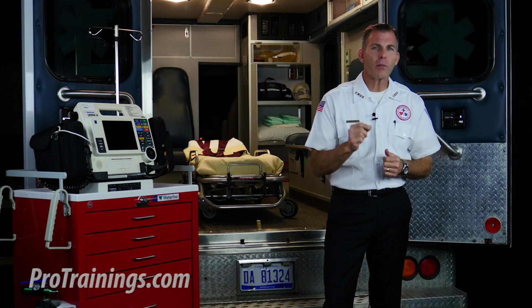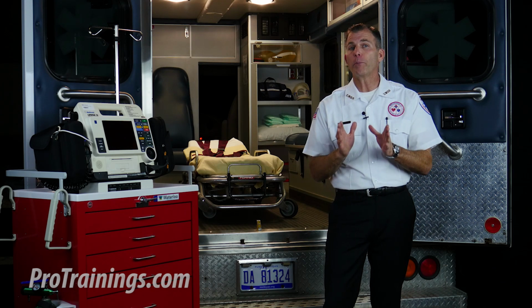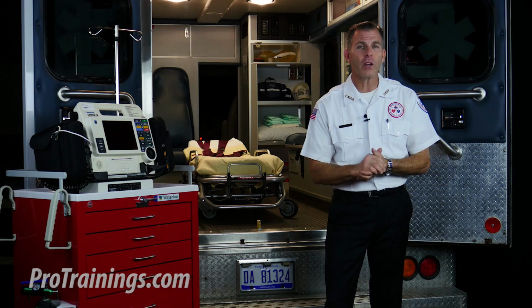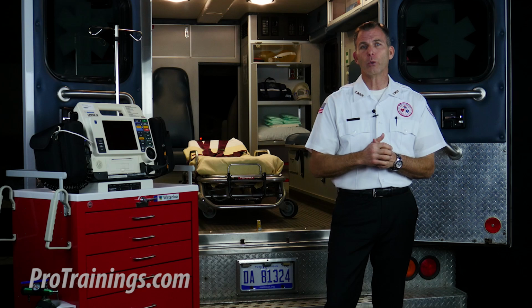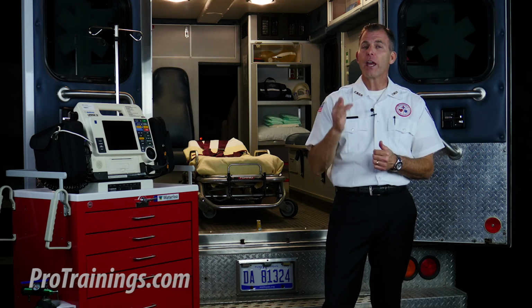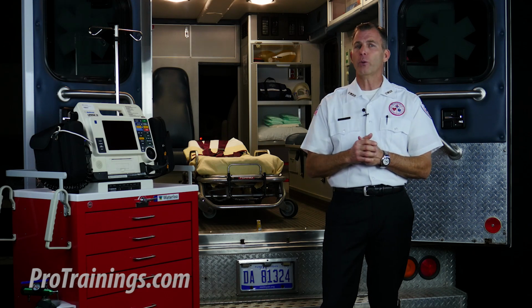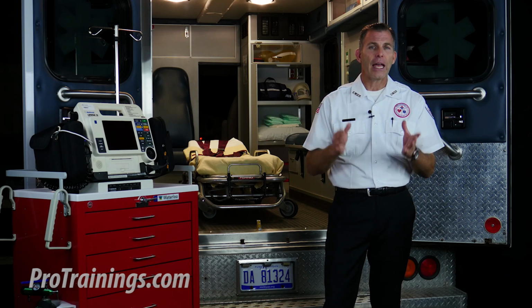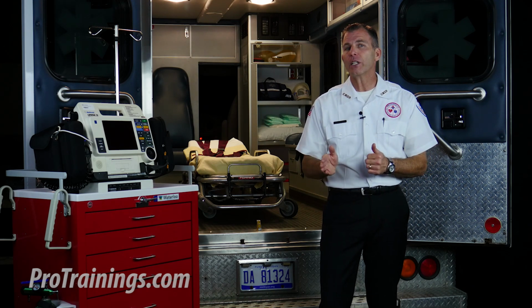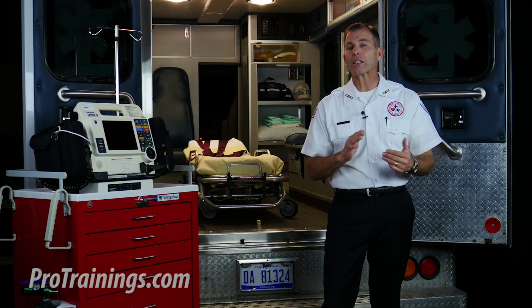Now, it's important to remember that a second dose of Amiodarone may be given for persistent V-Fib at half the initial dose, which would be 150 milligrams after 2 minutes of CPR and another shock that does not convert the rhythm. In addition, epi may be given every 3 to 5 minutes and can be staggered between the shocks and the CPR.